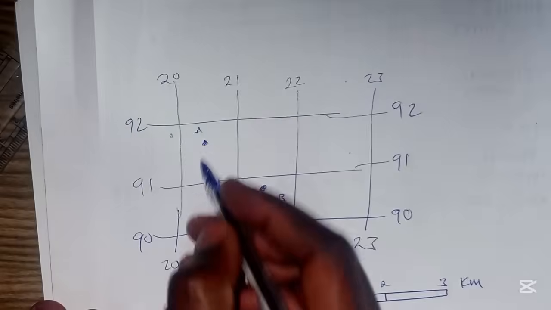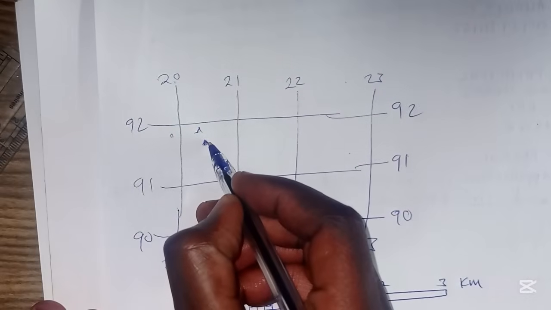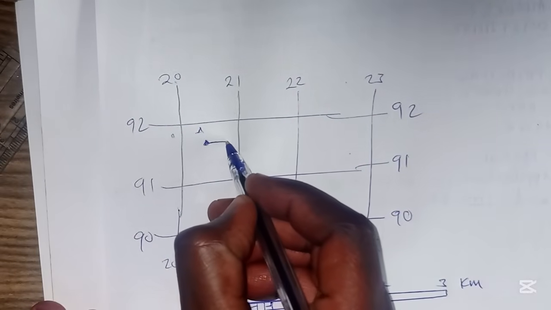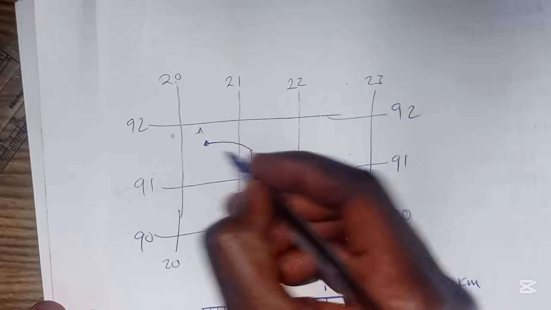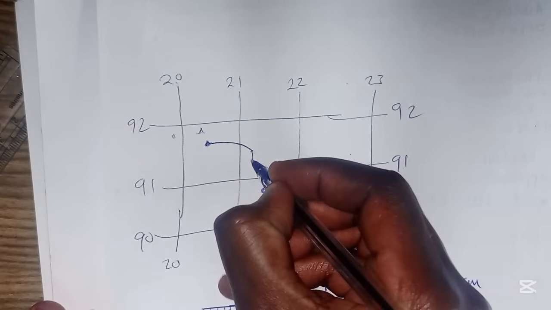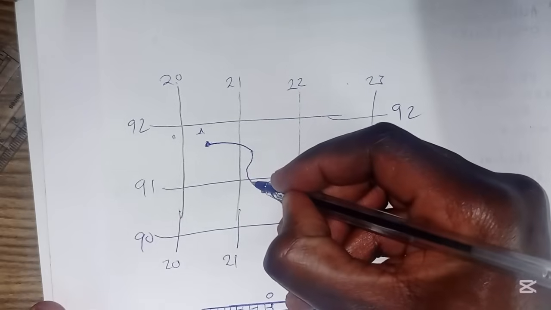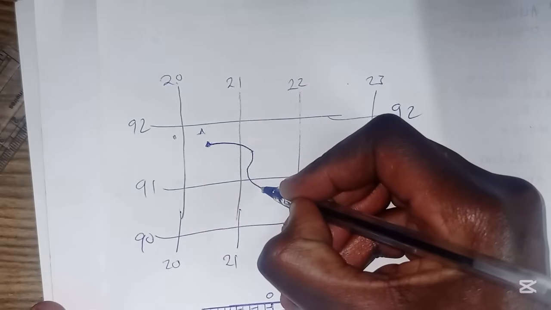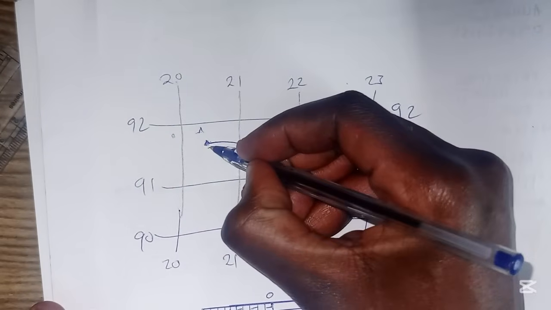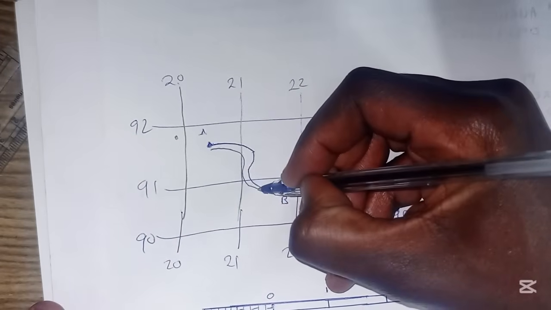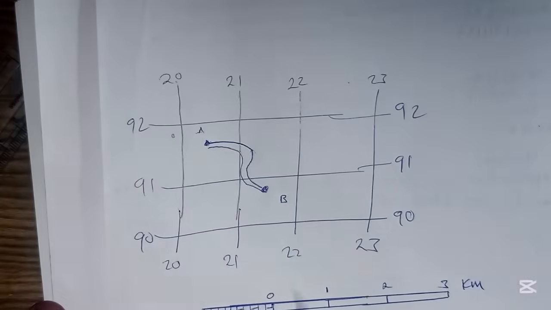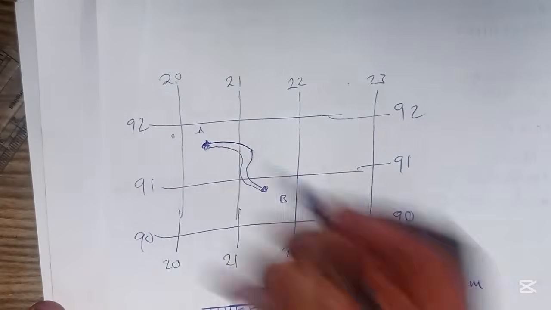So here, let's take, for instance, this is a stream that is connecting point A to point B. Then you've been told to find the distance.